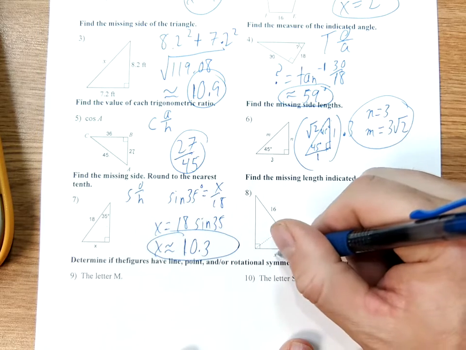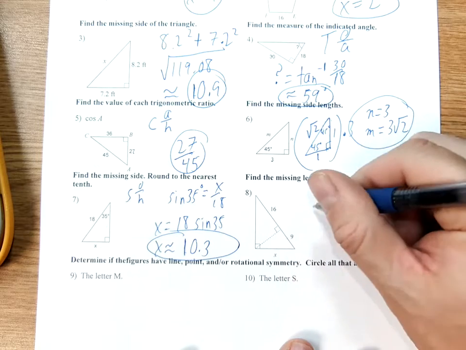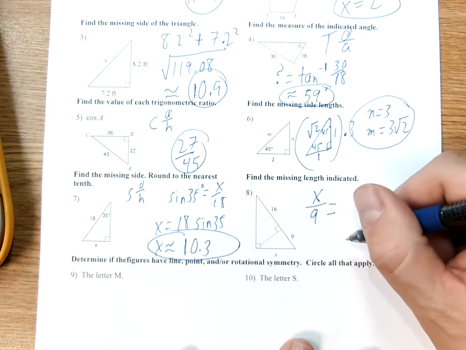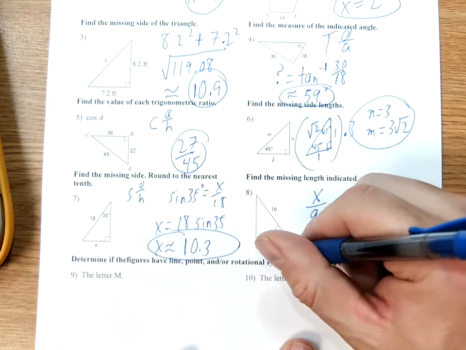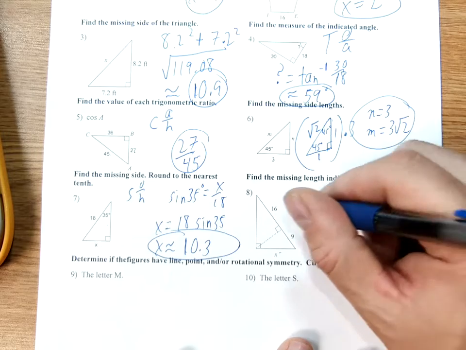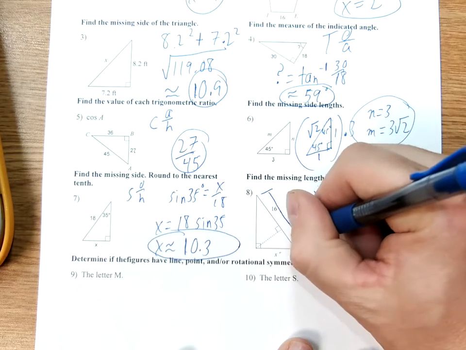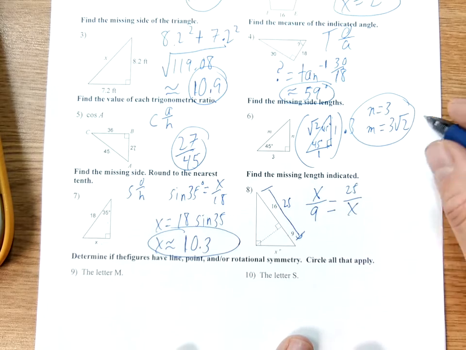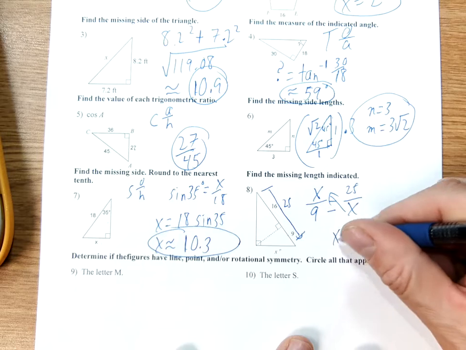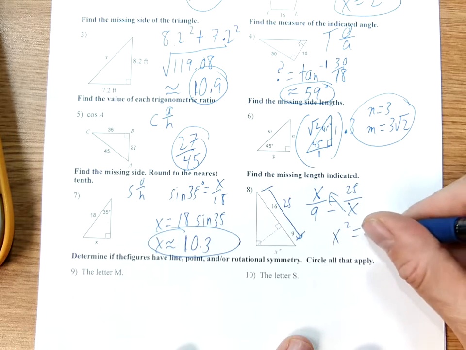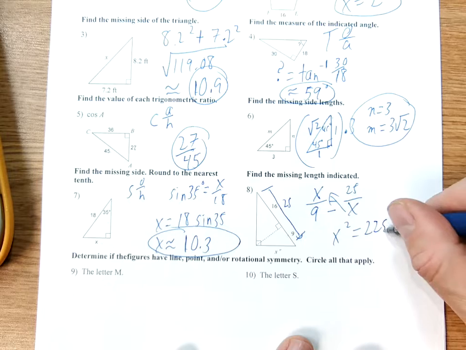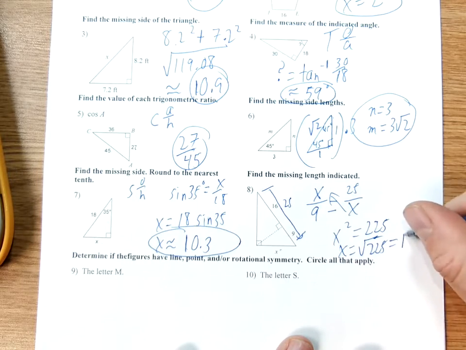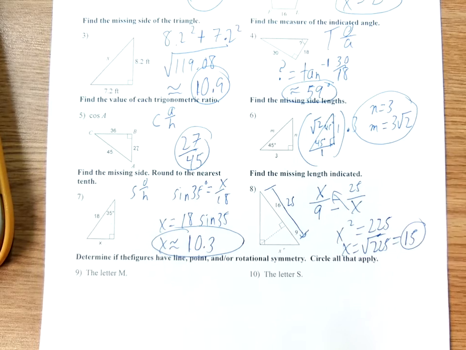Alright, so similar triangles here. X over 9: X is the short leg, and 9 is the short leg of the smaller triangle, is equal to, now X is the hypotenuse of that one. The hypotenuse, however, is the whole length. That whole length is 25. There's my setup. X times X is X squared. 9 times 25 is 225. And the square root of 225 is 15. X is 15.